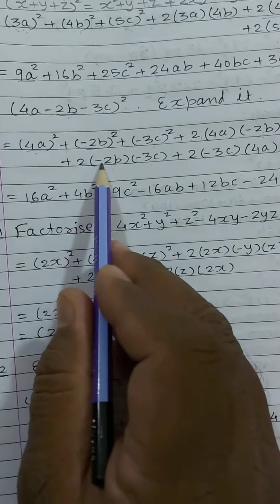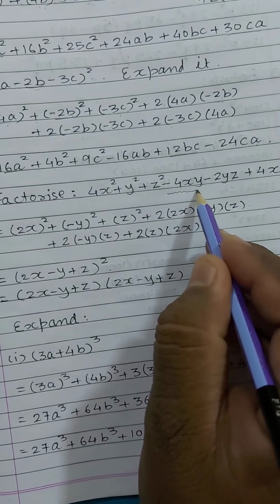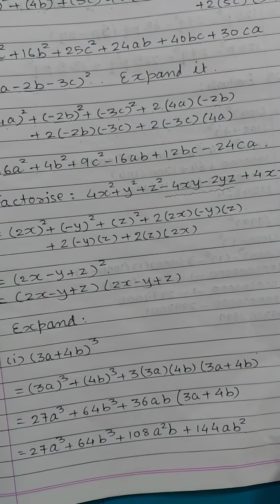Next question. Now here factorize is there. So factorize is the reverse process of expand or expansion. Question is 4x square plus y square plus z square minus 4xy minus 2yz plus 4zx. Here you have to note first which two terms are negative.